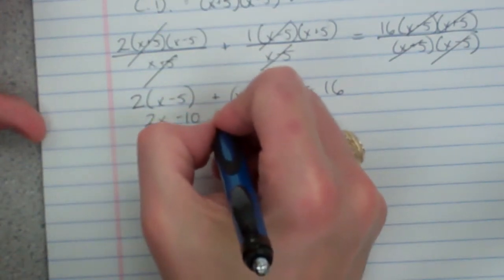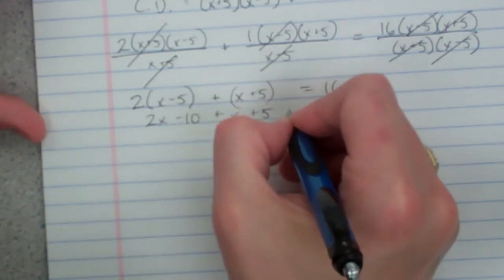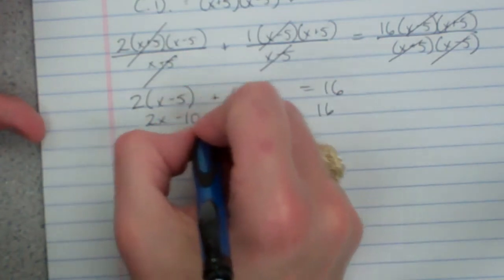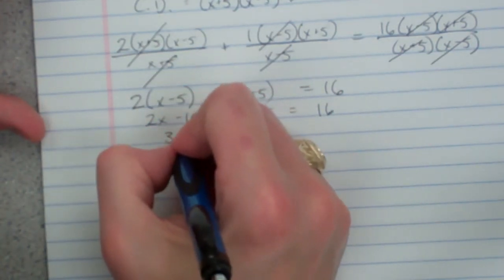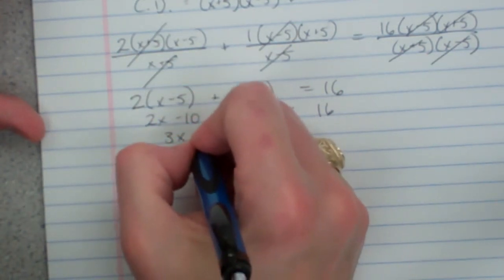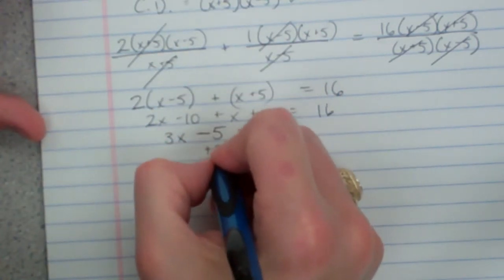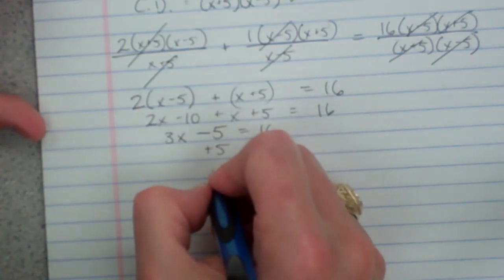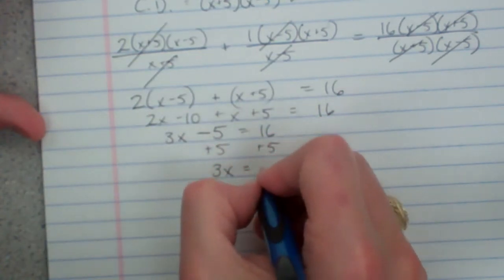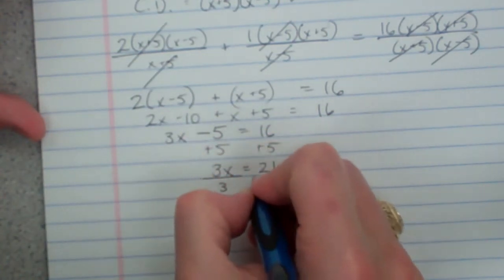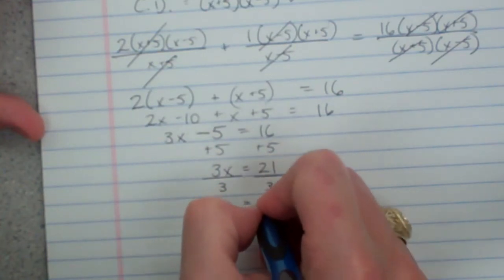2x minus 10 plus x plus 5 equals 16. Add up my like terms, that's 3x minus 5 equals 16. Plus 5 plus 5, 3x equals 21, divided by 3, x equals 7.